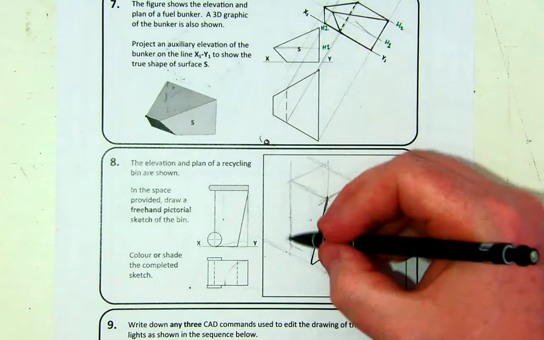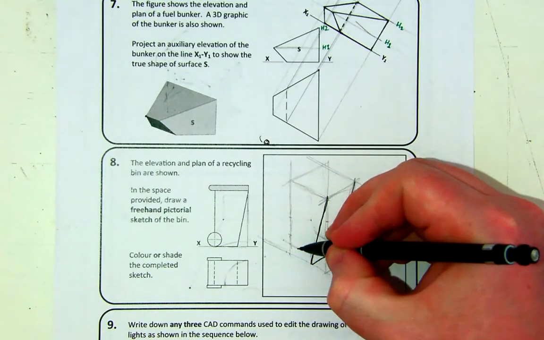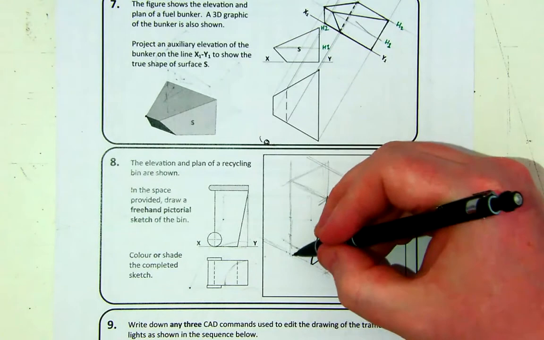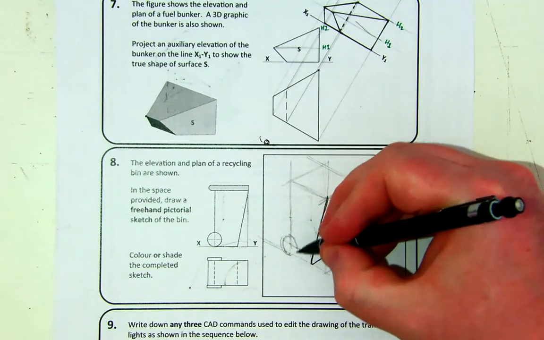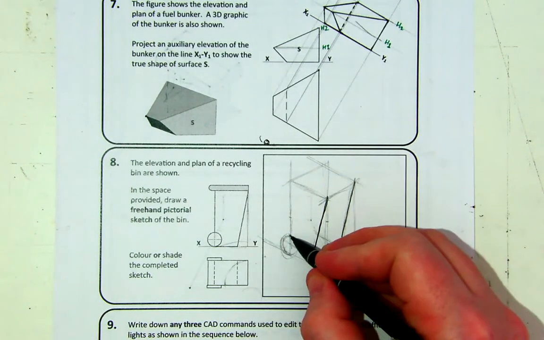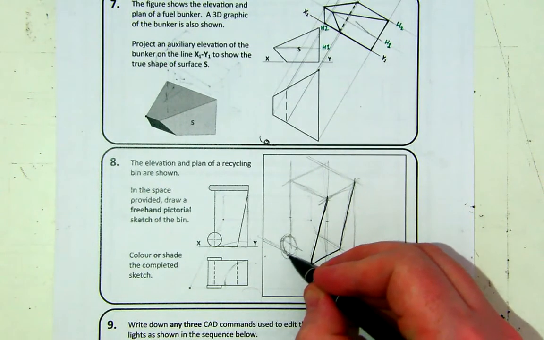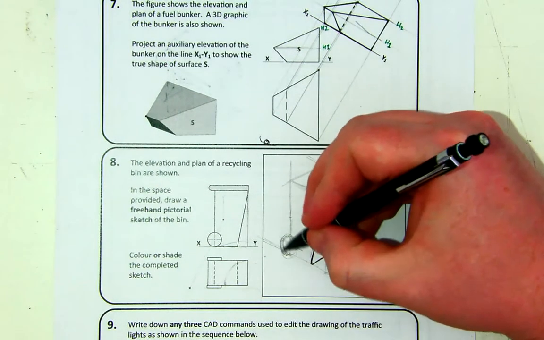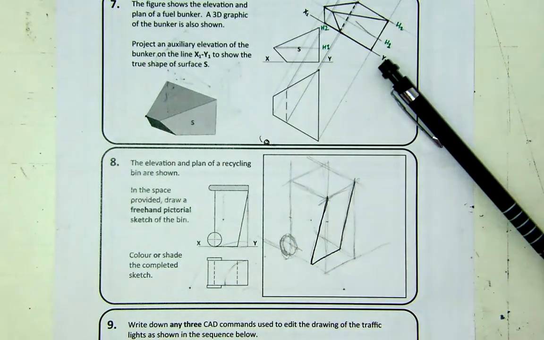Draw my 30-degree line. It's going to be that distance, the same as that distance. So there's the inside of that wheel there. Draw a little circle, and I have to make that this thickness. So that's how we have to go the same distance out there. I'll draw that circle there like that. I'll fill that in.